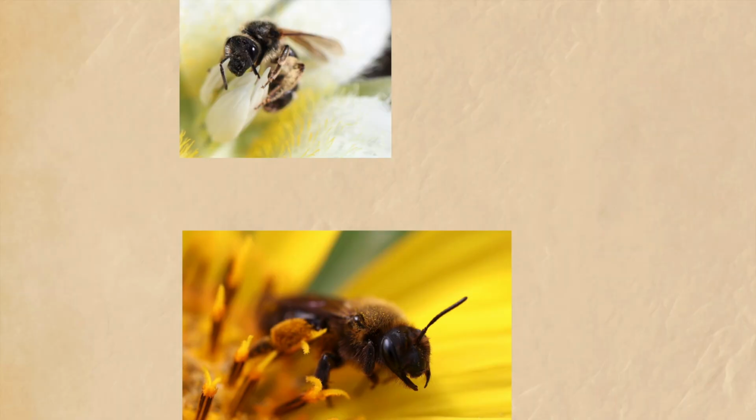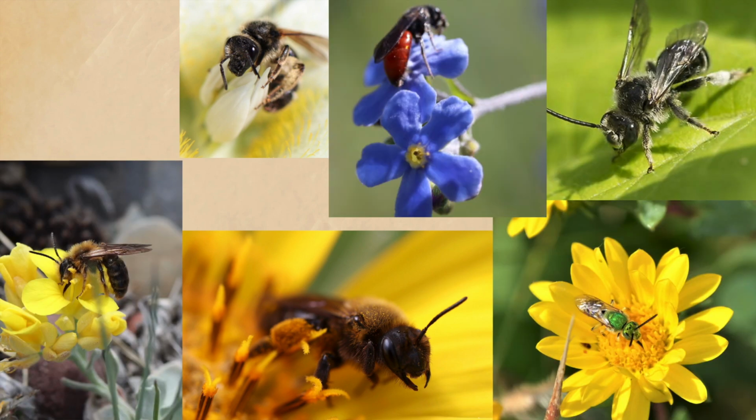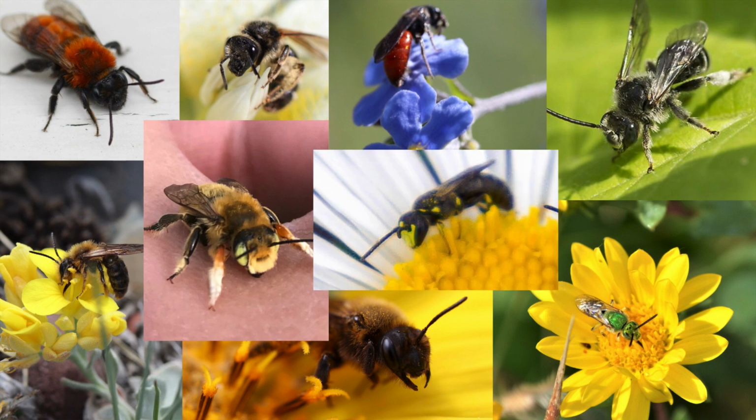As I mentioned before, the bees used in honey production are not native to North America. Native pollinators, however, are. There are many different species of native bees, and they vary by region. In Alberta, for example, where I'm from, there's estimated to be over 380 species of native bees. These bees come in all sorts of colors and sizes, and many of them don't even exhibit the social behavior we typically associate with bees.